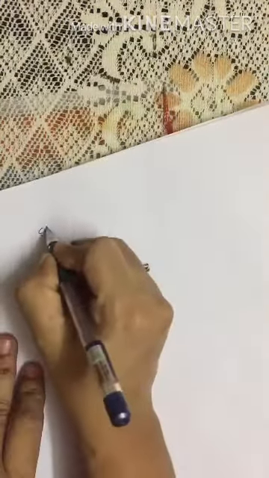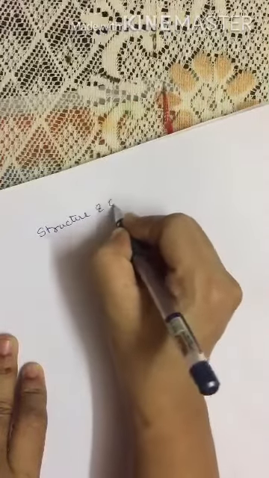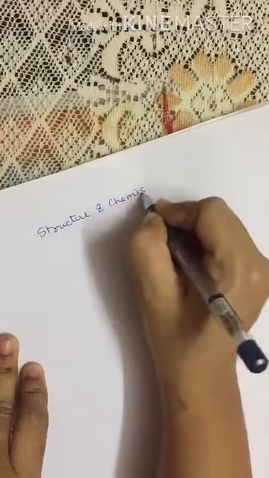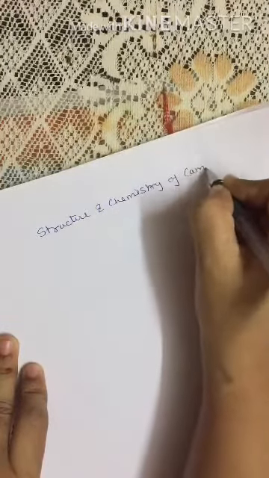Now we'll see the structure and chemistry of camptothecins.